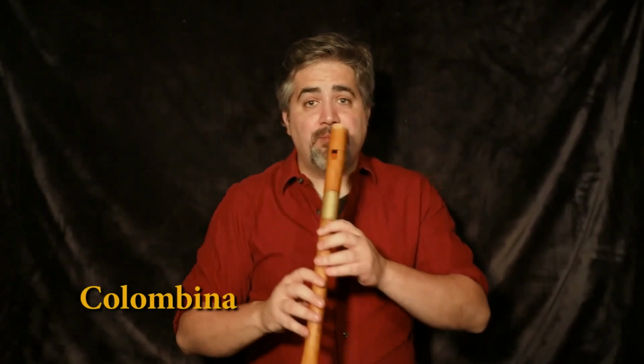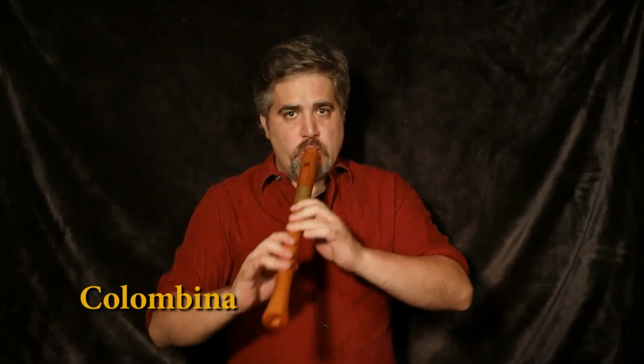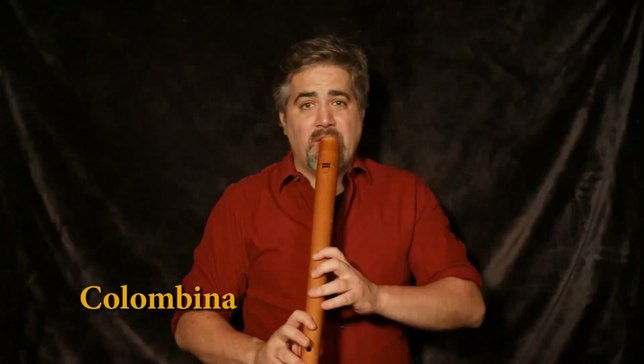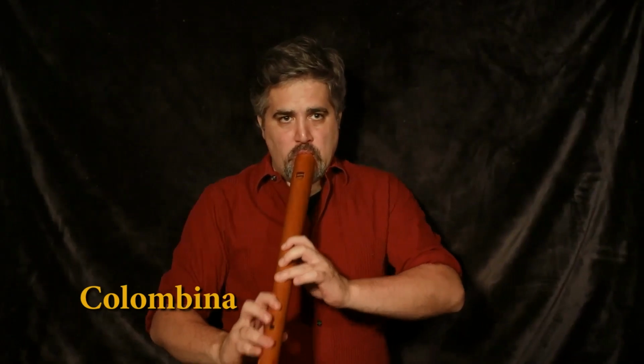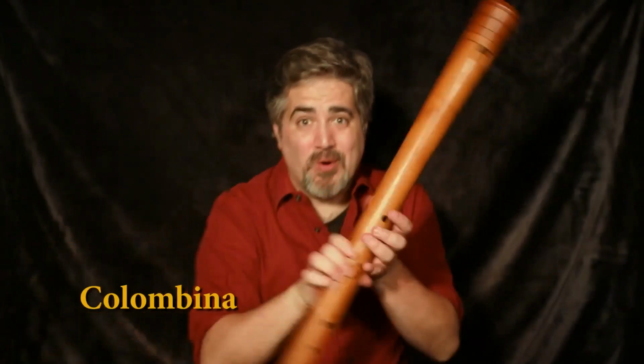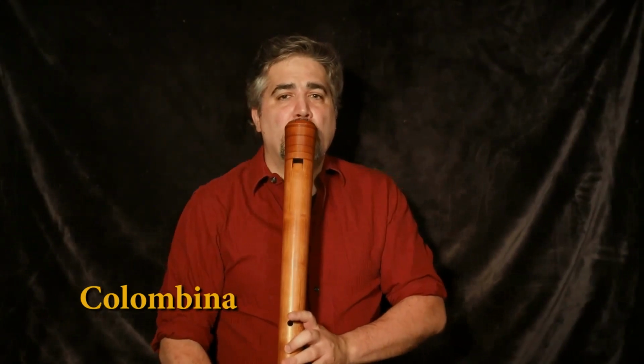And then the alto. And then the tenor. And finally, the bass recorder. And these instruments would be played together in families, just like you'd have groups of voices, soprano, alto, tenor, and bass.